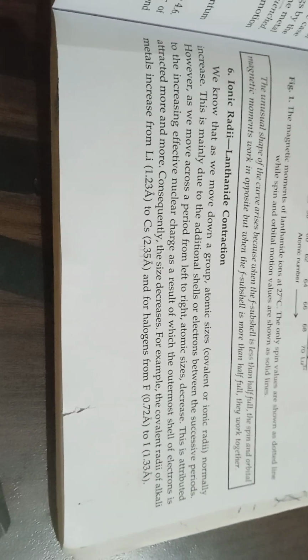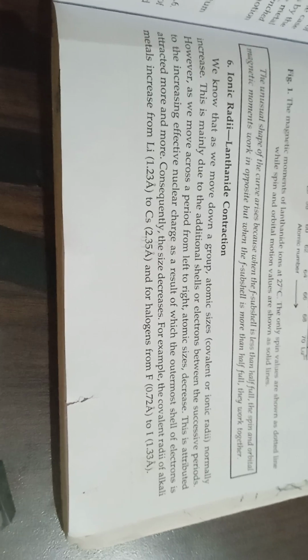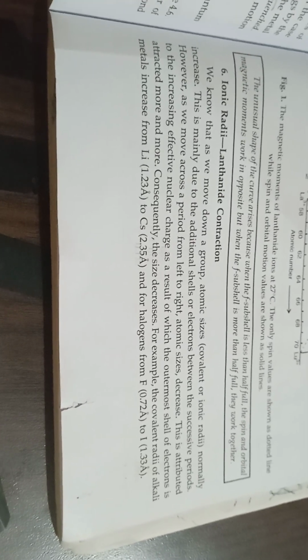This is attributed to the increasing effective nuclear charge, as a result of which the outermost shell of electrons is attracted more and more. Consequently, the size decreases. For example, the covalent radii of alkali metals increase from lithium to cesium, and for halogens from fluorine to iodine.